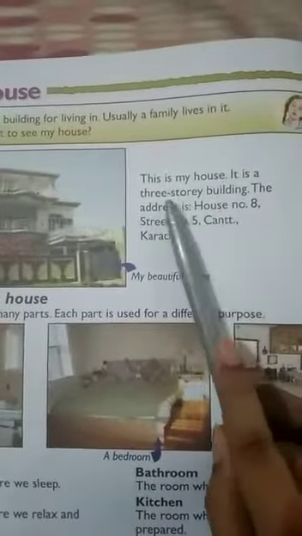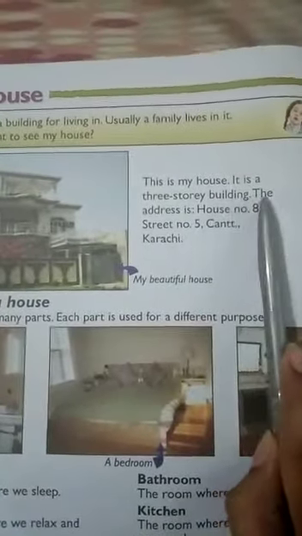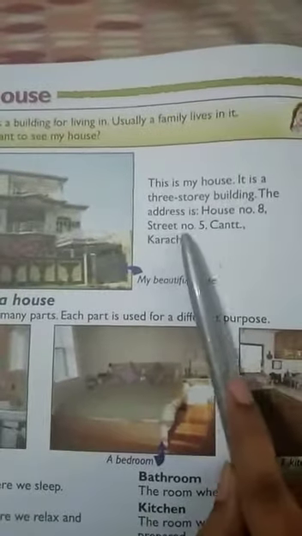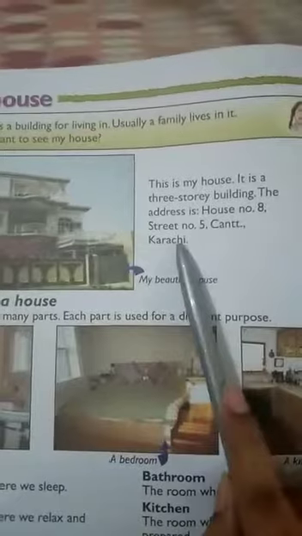This is my house. It is a 3-story building. The address is house number 8, street number 5, Kent, Karachi. My beautiful house.